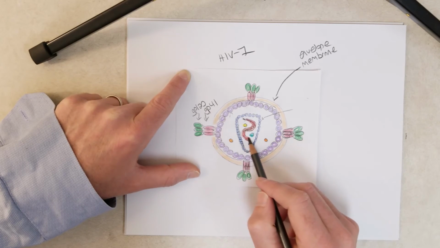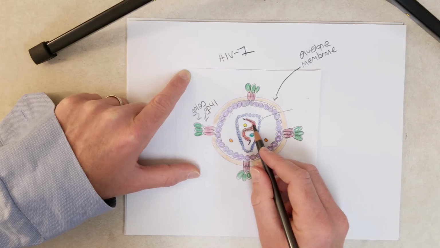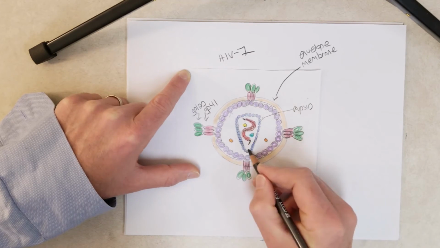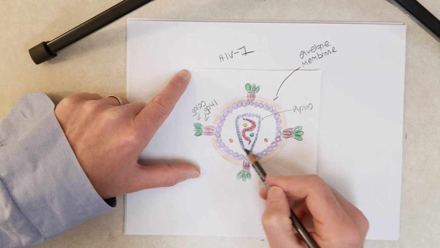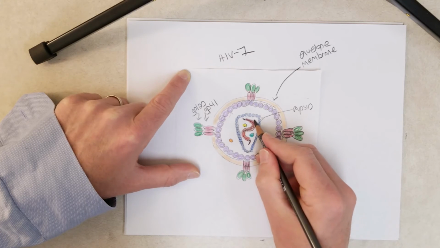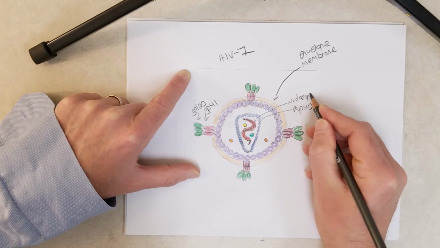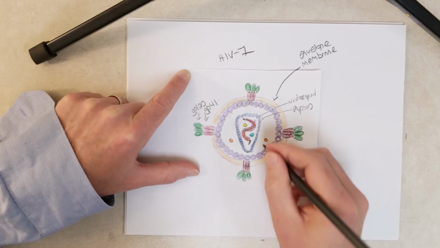I only diagrammed one. And this red thing right here is what we call the nucleocapsid. So we have capsid, the blue protein that provides a protective shell around the RNA genome. The nucleocapsid is the protein that binds directly to the RNA and protects it.